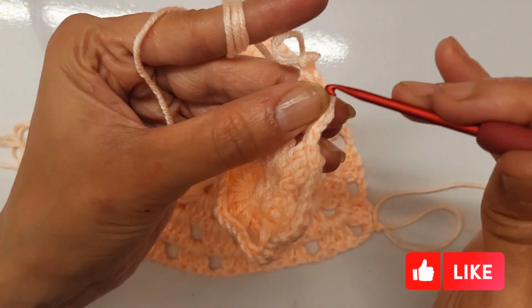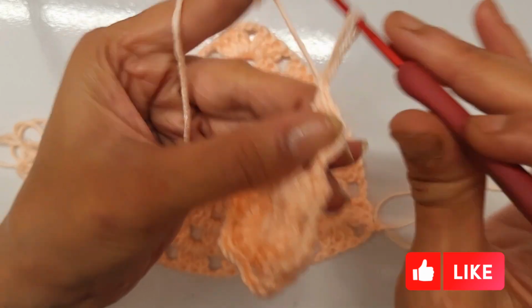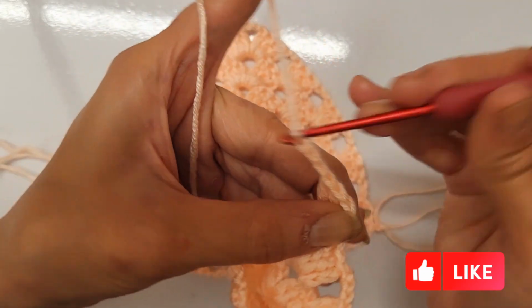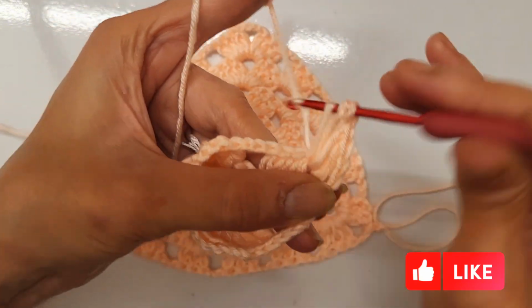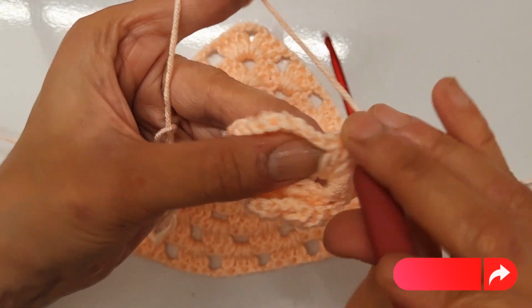Chain, and then chain 1, 2, and 3. Yarn over, chain 3.